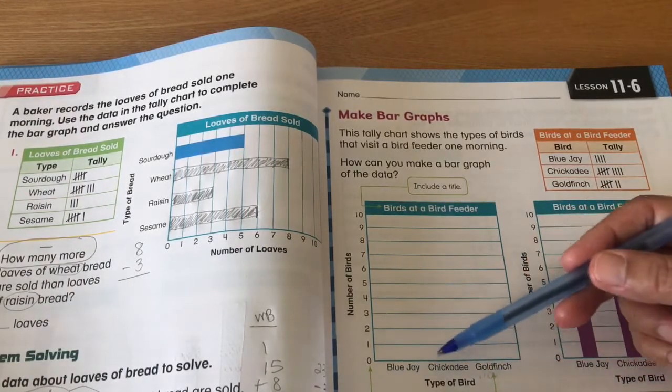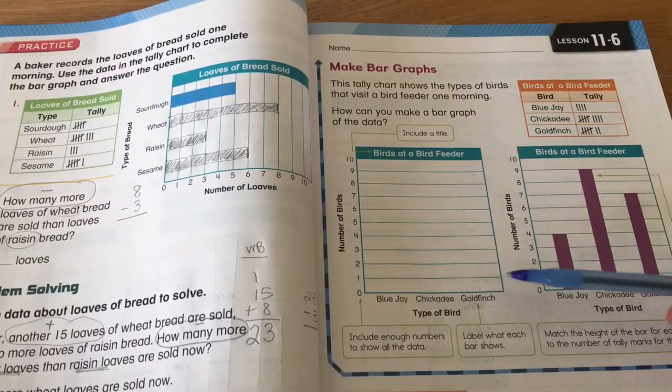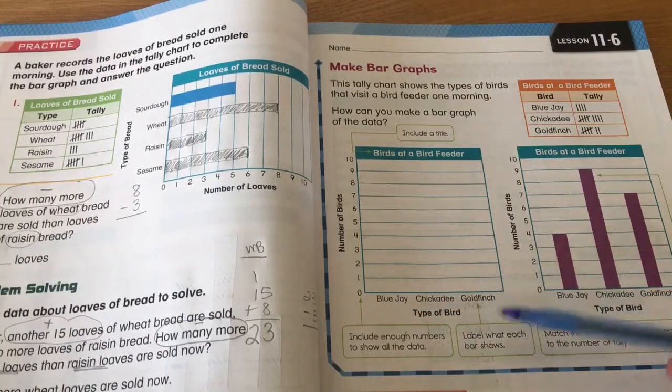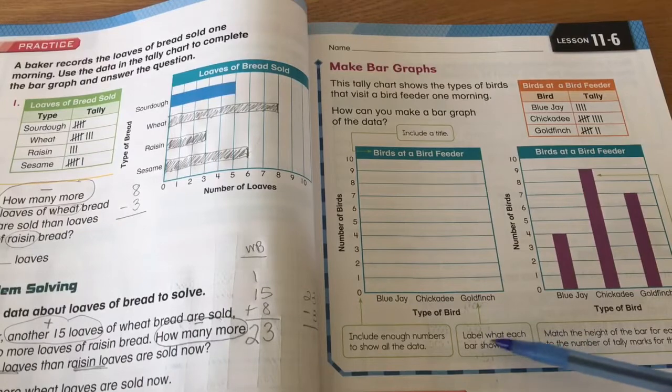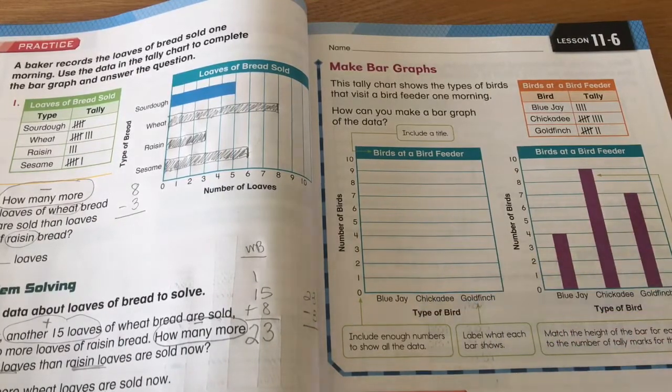On here at the bottom, we put down what we know for sure. We know the three types of birds we're talking about: blue jay, chickadee, goldfinch, and we label what each bar will show. And that's what the names are. These are the types of birds.